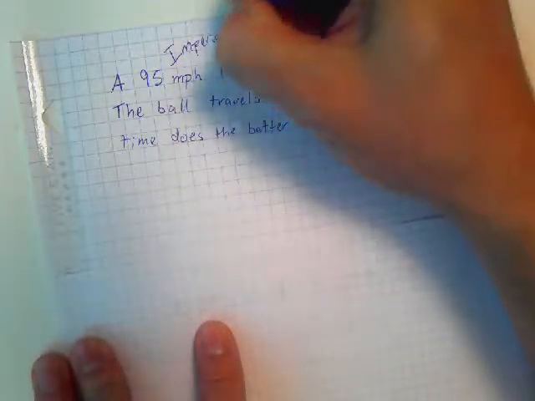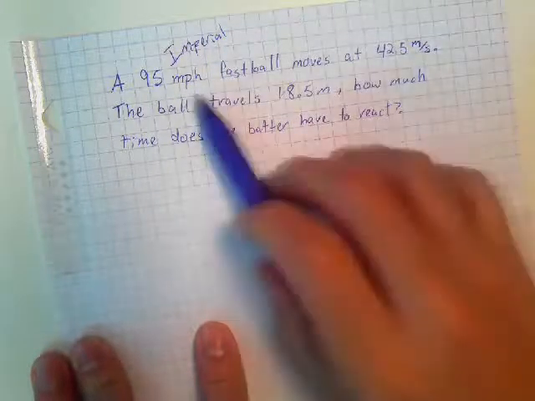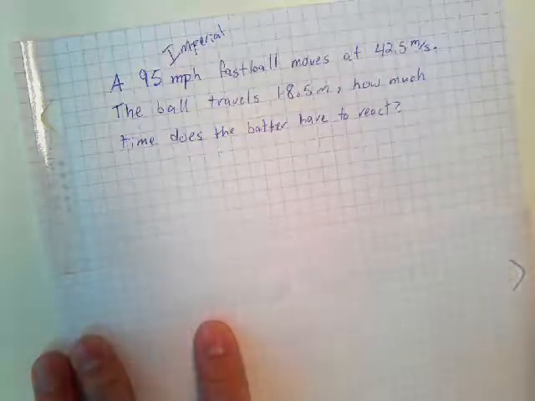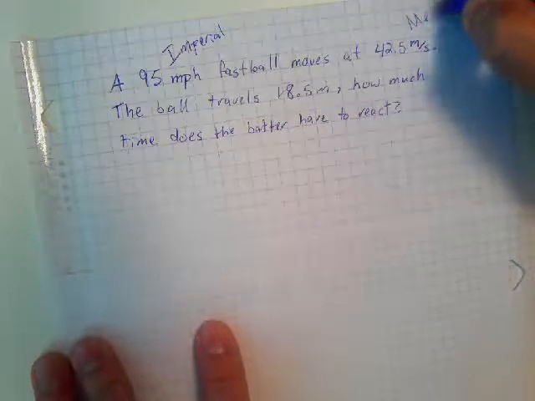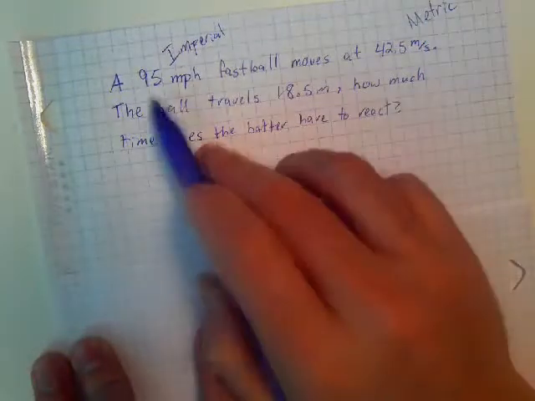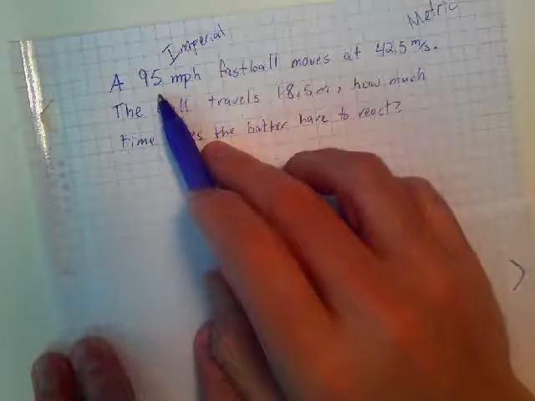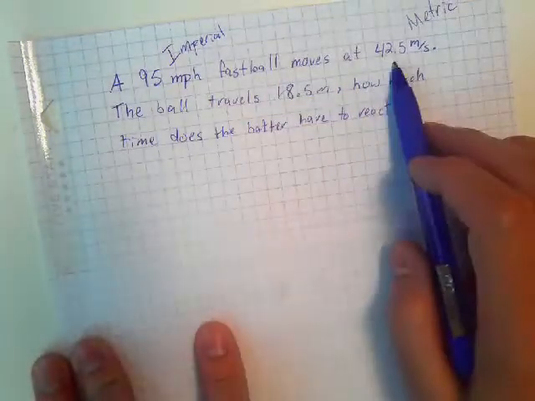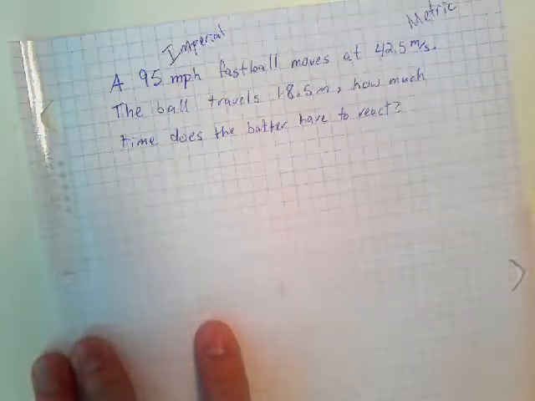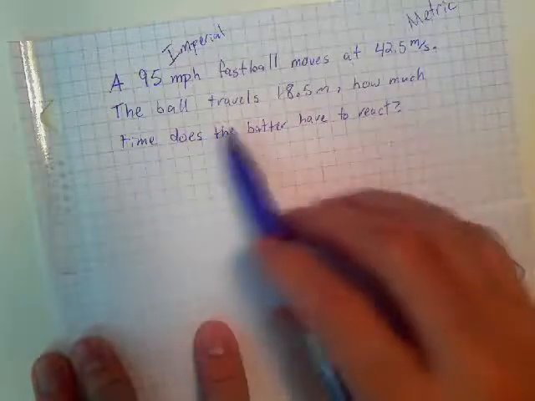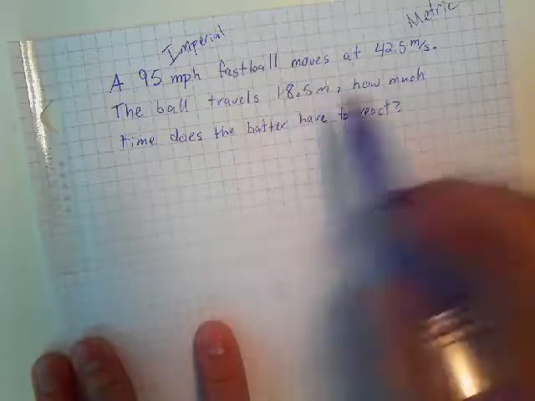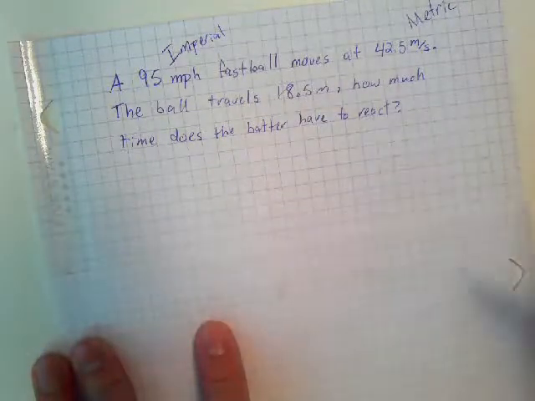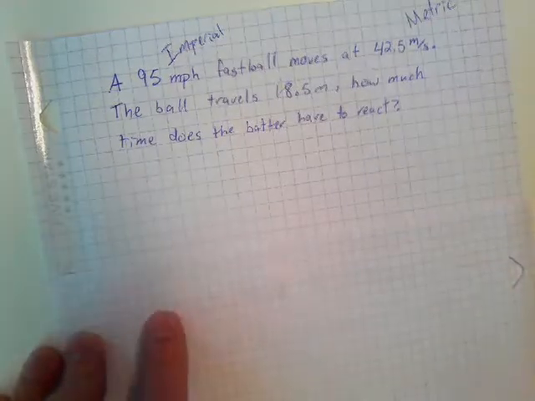Our English units that we don't use for physical science. Here's our metric units. These are the same. If you type the conversion into Google, 95 miles per hour, you'll get 42.5 meters per second. So the ball travels 18.5 meters from the mound to the plate. How much time does the batter have to react?